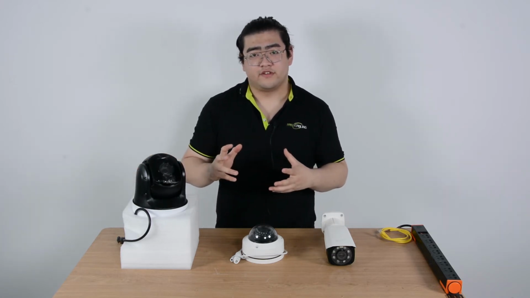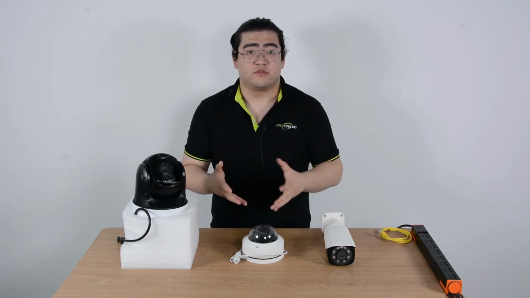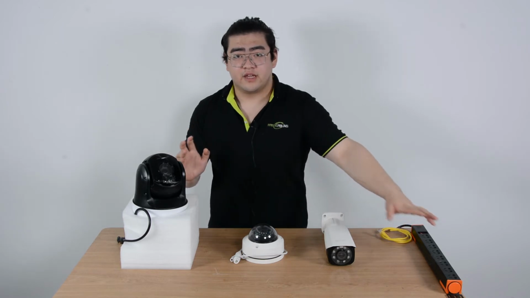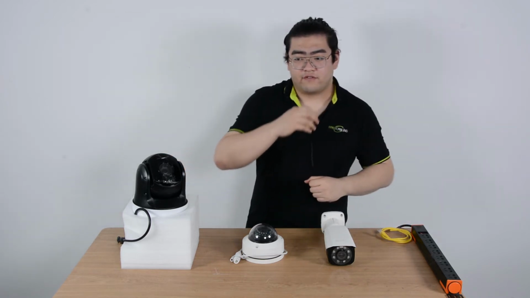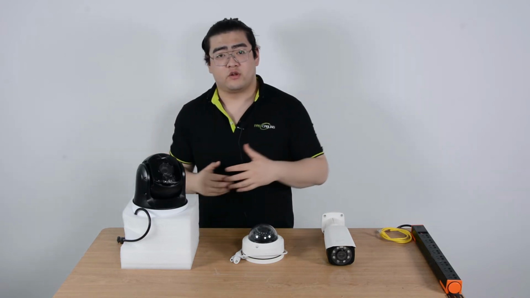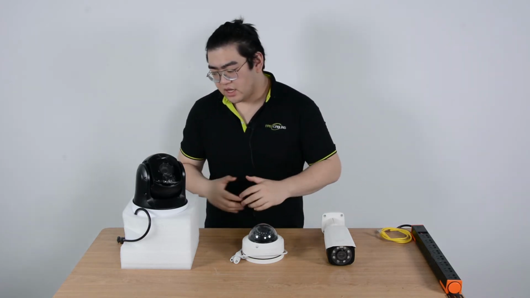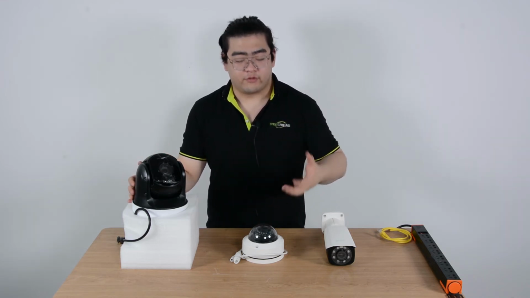And the zooming feature is very special. We can say that the dome camera has a zooming feature as well, but this pan tilt zoom camera can zoom all the way up to 30 times. That can reach over 100, even 200 meters. If you get a very special model, maybe you can go 300 meters. You never know. So this PTZ camera can cover more area than a regular dome camera.